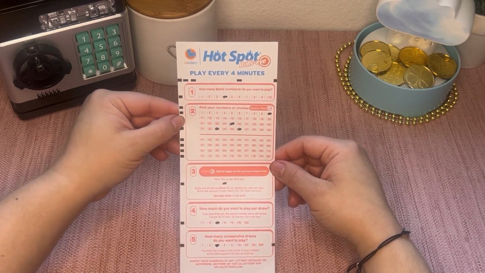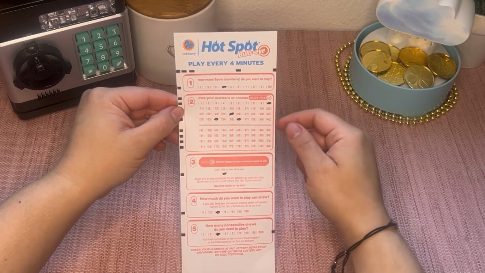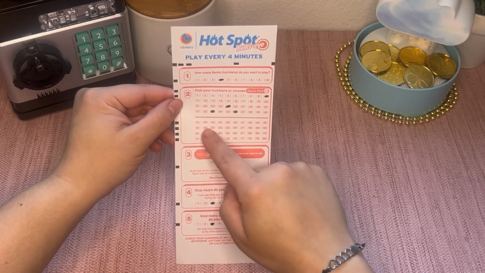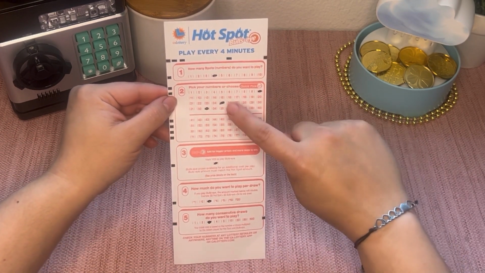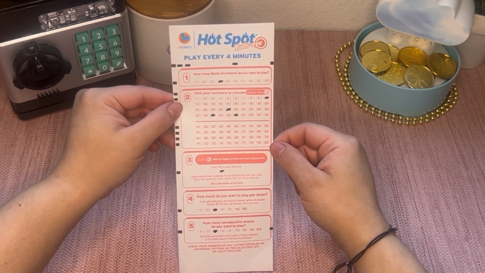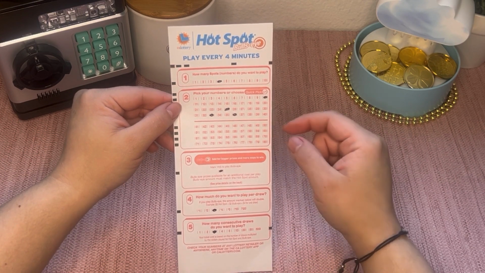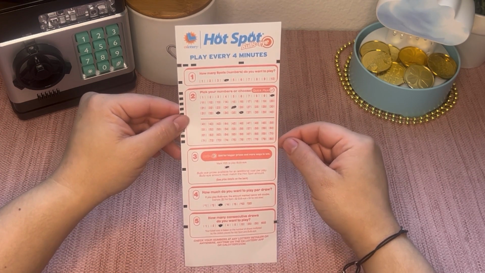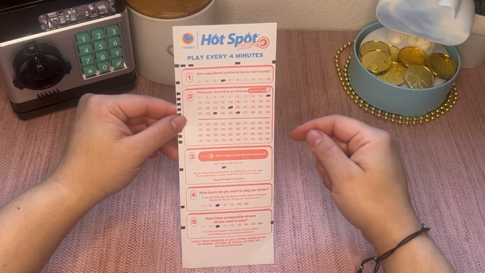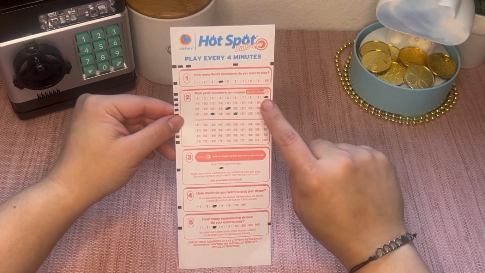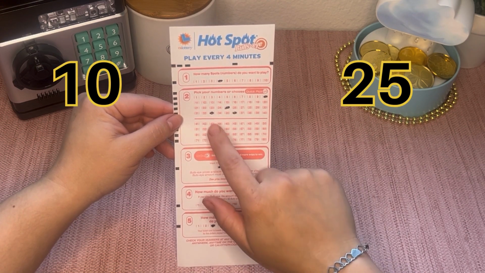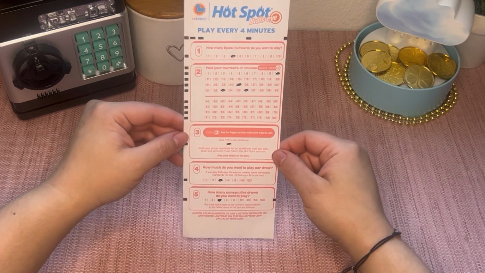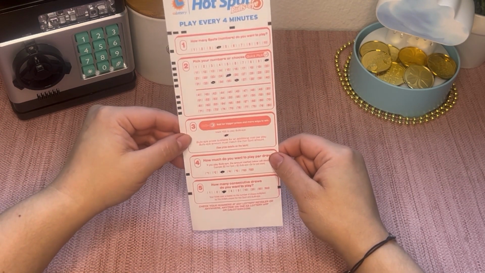Step 1, I chose to play 4 spots, so I marked 4. Whatever number I mark here is the amount of numbers I have to fill in from 1 to 80. Remember, the California Lottery system is going to pick 20, so what you're trying to do is match your numbers to those 20 numbers. I chose 10, 25, 33, and 36. And now we move on to step number 3.